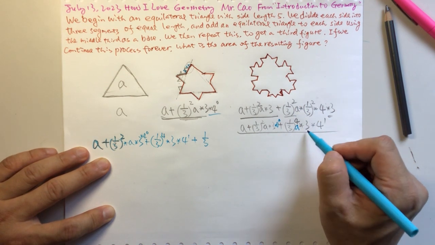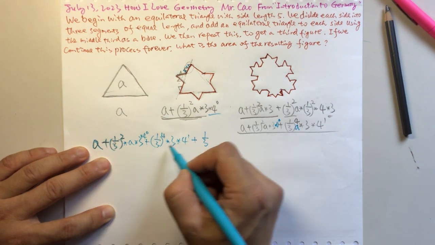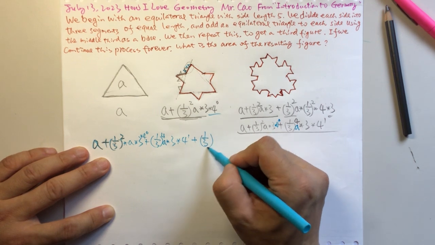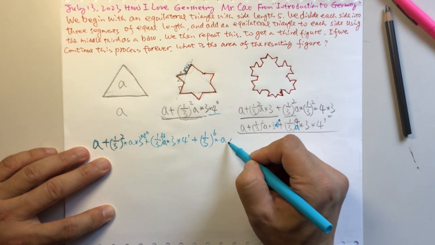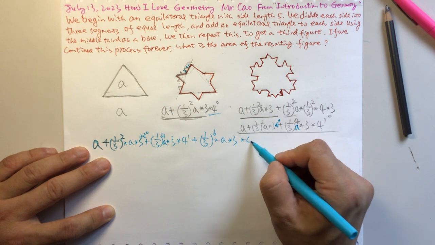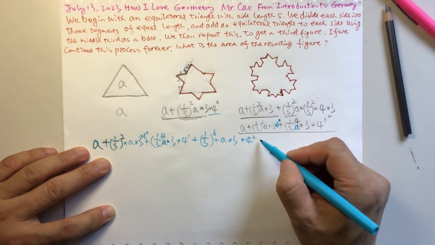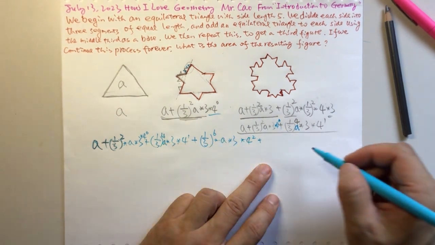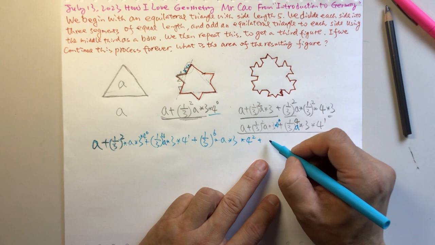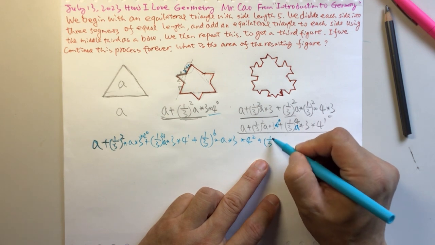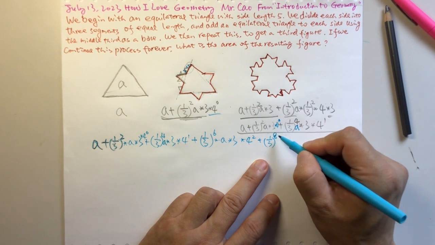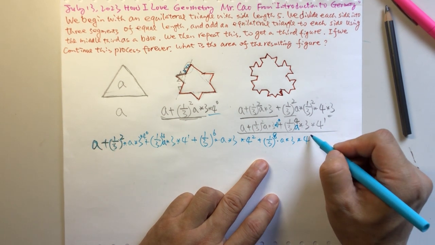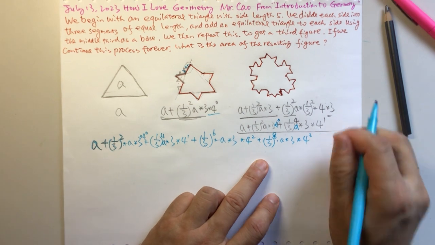Here is A, right? Here also A. Here is A times 3 times 1/3 now to the 6th power, times 4 to the 2nd power. And if we imagine the next one, it will also be like this one, to the 8th power times A times 3 times 4 to the 3rd power, right?